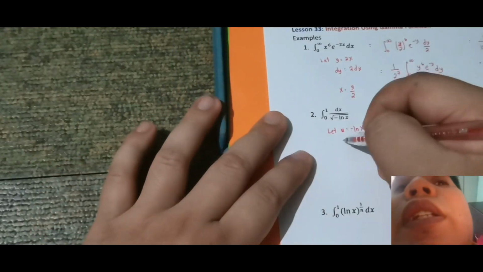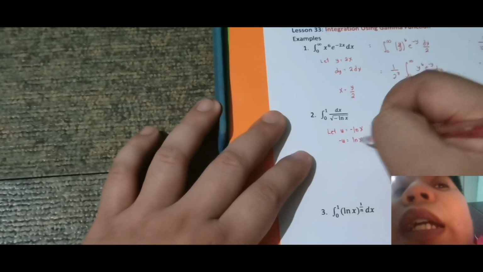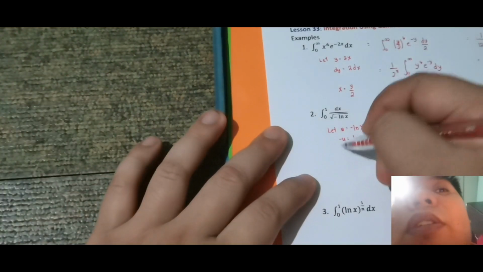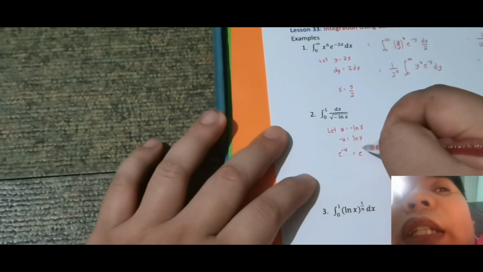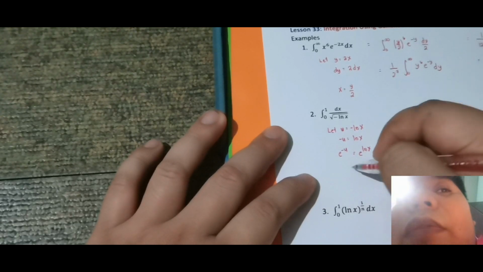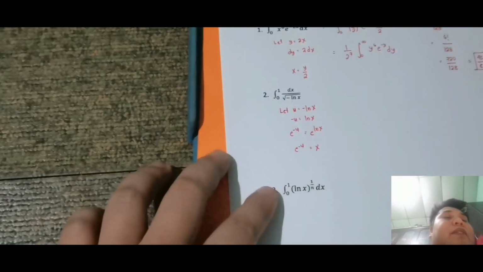So this is negative u equals ln of x. Then if I raise it to e, e raised to negative u is equal to e raised to ln of x, and e raised to ln of x is just x. So now I have an x.